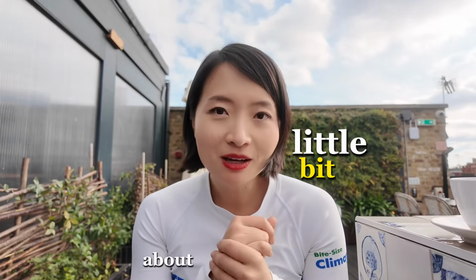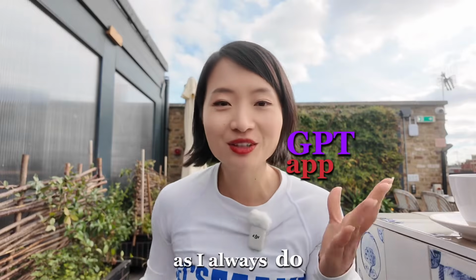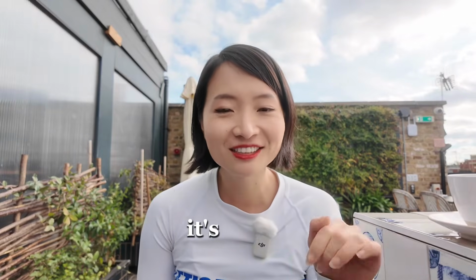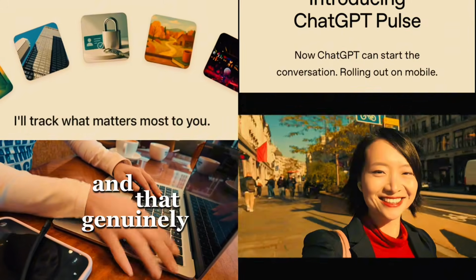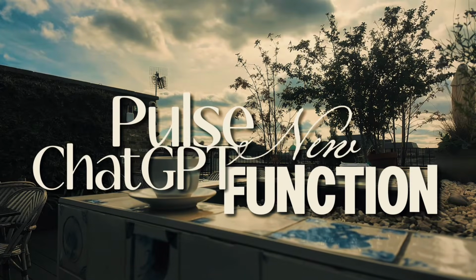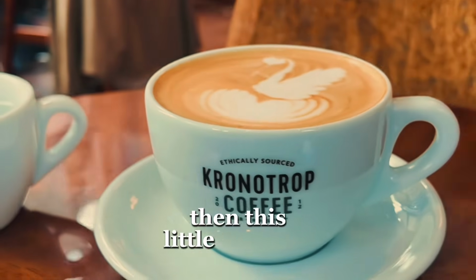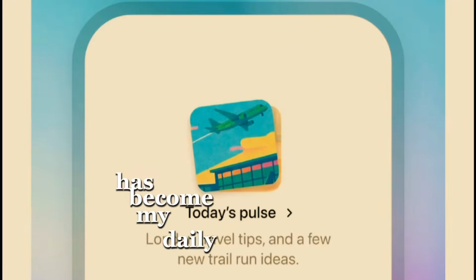So about 2 weeks ago, one evening, I opened the ChatGPT app as I always do, and I see something different. It's called Pulse. It's a new function. I click on it without thinking, and that genuinely surprised me. It's as if ChatGPT is saying, here's everything that has happened in the world of ideas today. And ever since then, this little function has become my daily ritual.